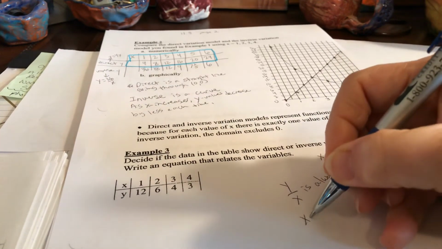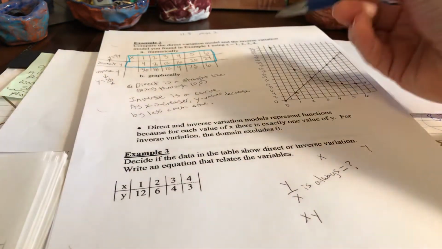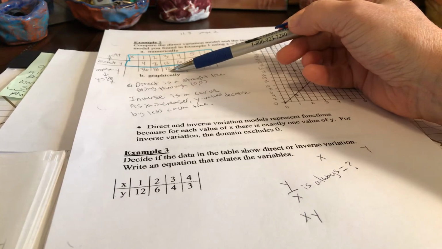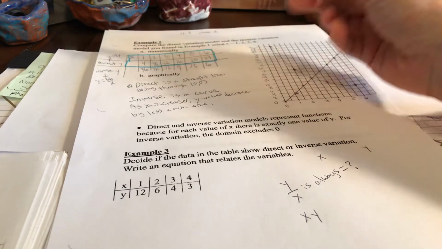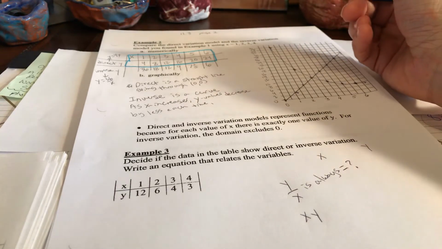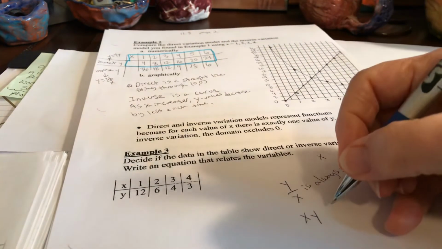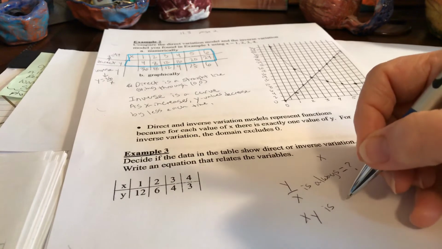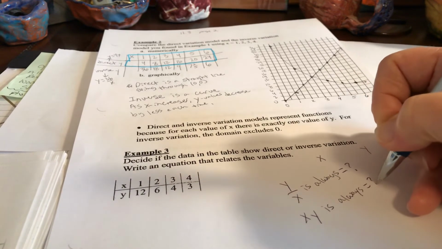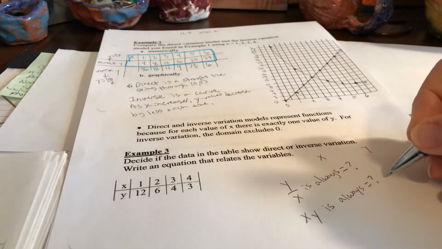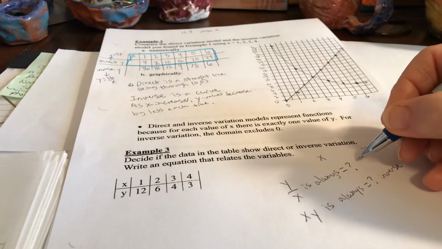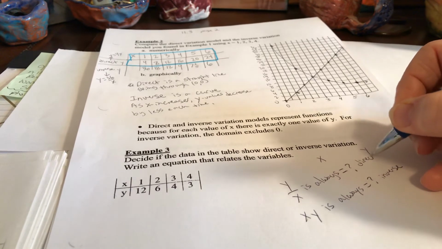Or when you multiply x times y, down here, 12 times 12, 8 times 18, 36 times 4, 16 times 9, 24 times 6 always gives you 144. So when you multiply your x and y, is that always equal? If yes, this would be inverse. If the division is always equal, it is direct.